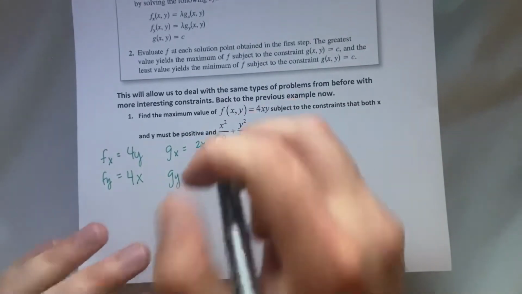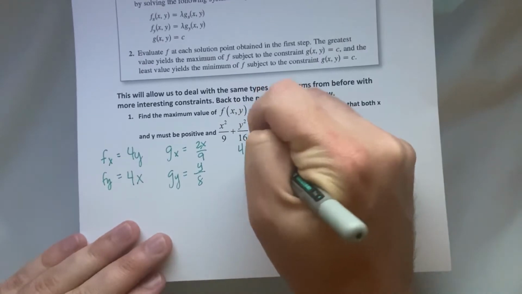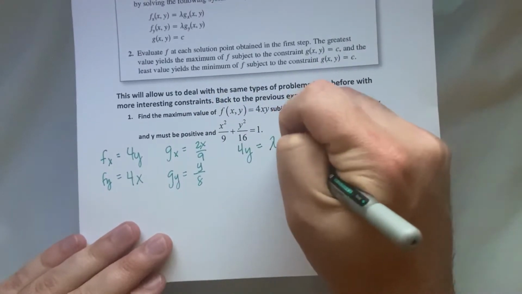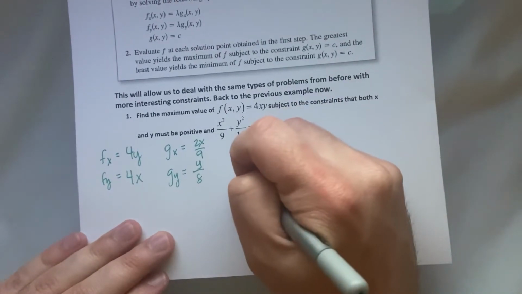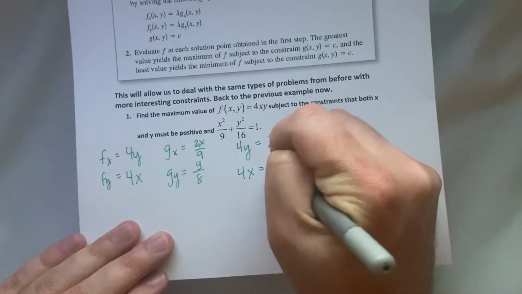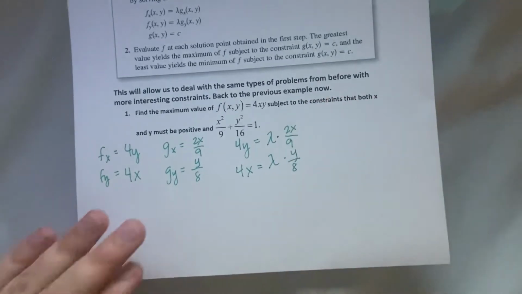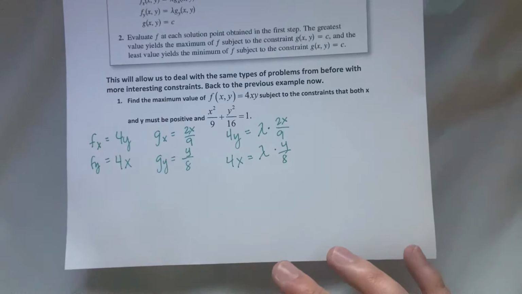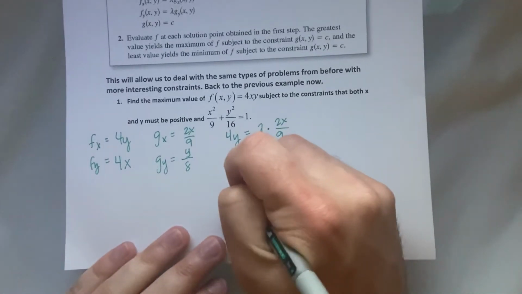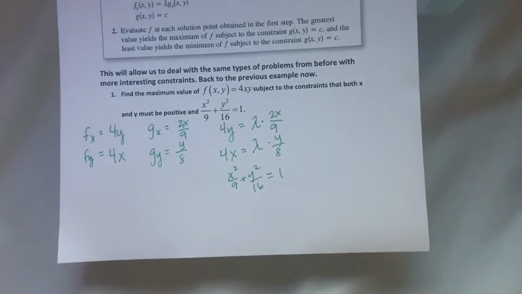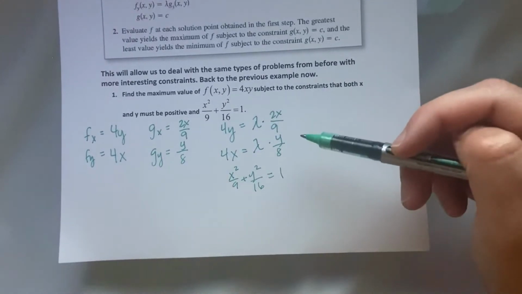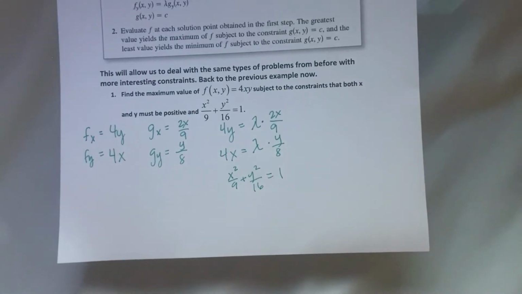Now what you're supposed to do is take your f_x and set it equal to your g_x with a lambda multiplied in. So lambda is a constant multiplied in. And then the second one, 4x, is equal to that same lambda times g_y. Your third equation is your constraint function, x squared over 9 plus y squared over 16 equals 1. If you need a third equation, you can use it. Here we only have two variables, so we should be able to solve this using substitution.